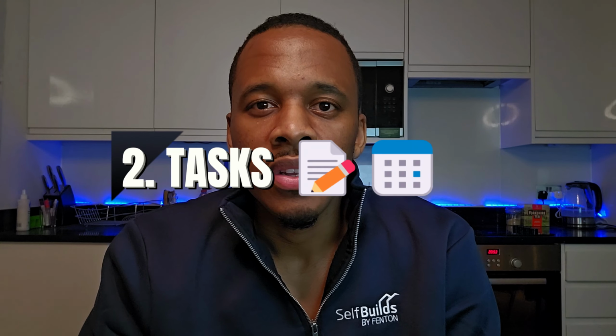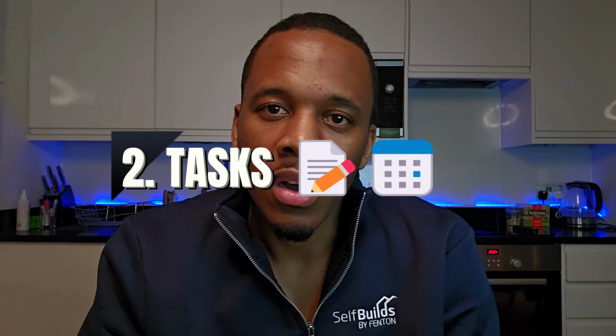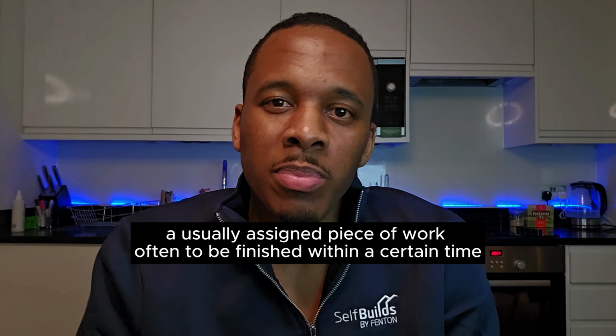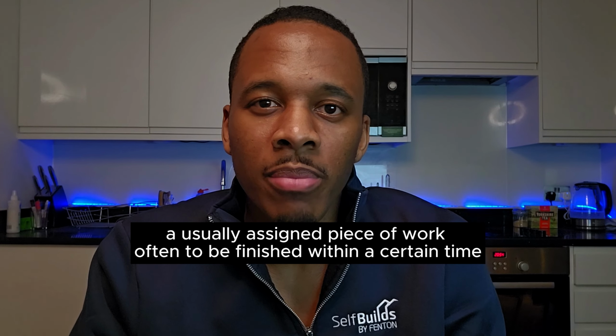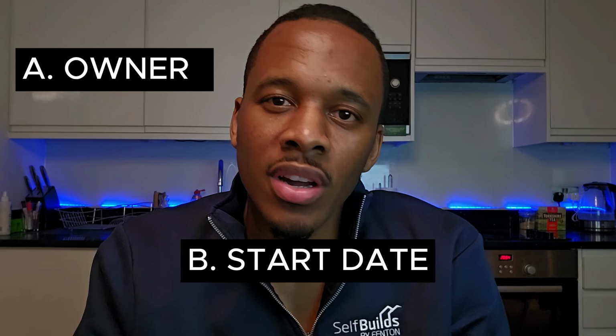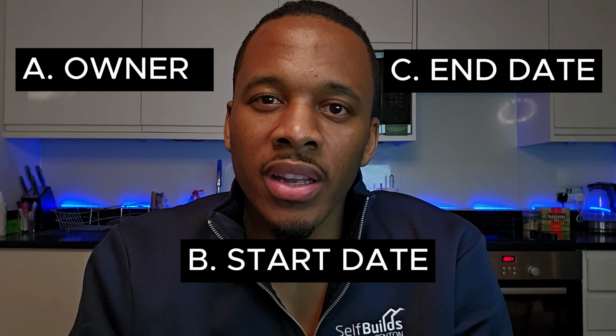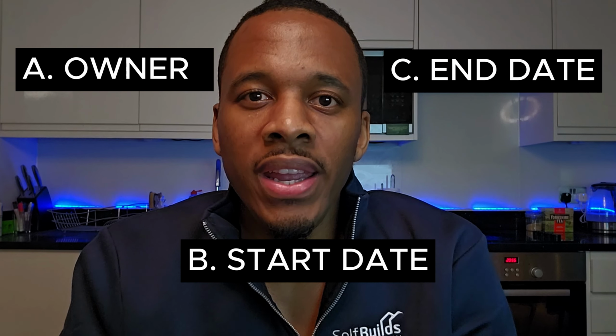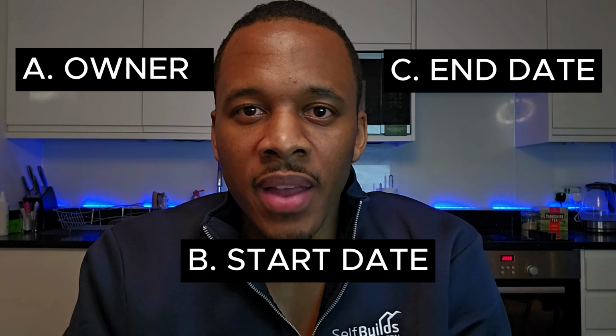Number 2 on the list, tasks. Tasks are assigned pieces of work that need to be completed within a certain time frame. They need to have an owner, so somebody to do the task. They need to have a start date, and they need to have a completion date. Once you have these key elements and understand them, that's all you're going to need to plan your self-build project.